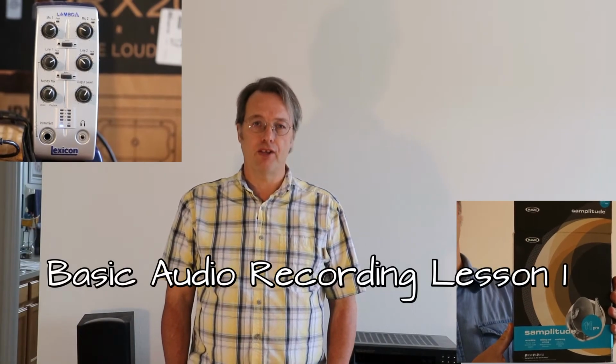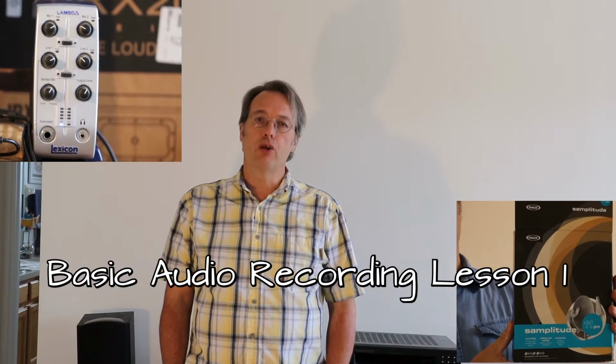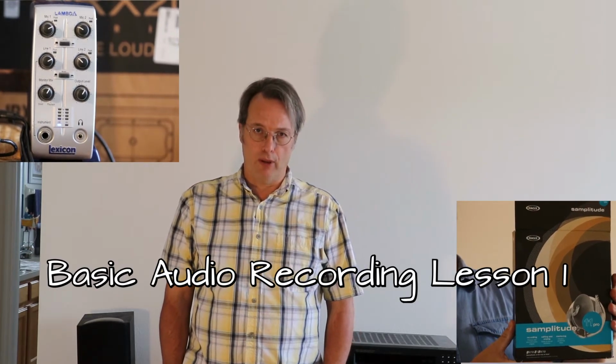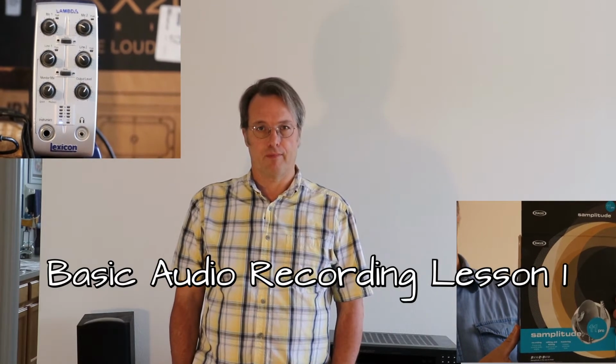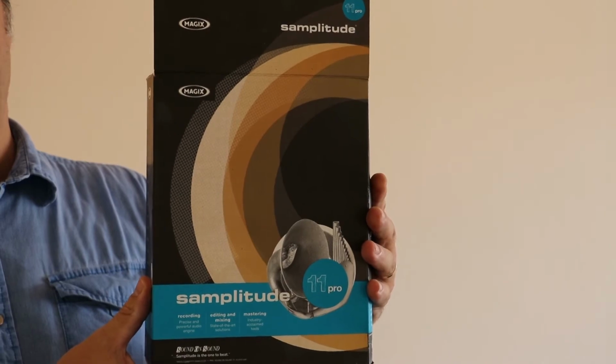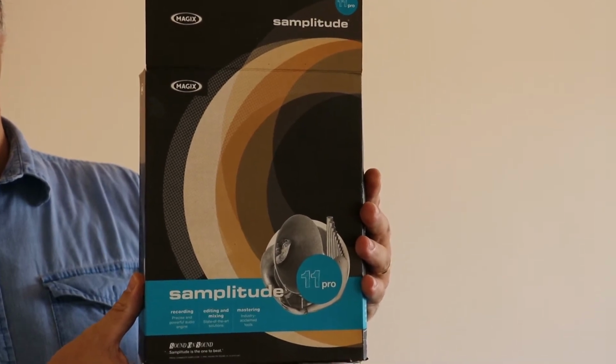I am going to be giving a basic lesson on audio recording using the Lexicon Lambda audio interface and Samplitude Pro 11 recording software. I purchased this audio recording software for about $425. These software installation DVDs come with the audio interface and the recording software. They contain the drivers and other information so you can easily load them onto your computer.